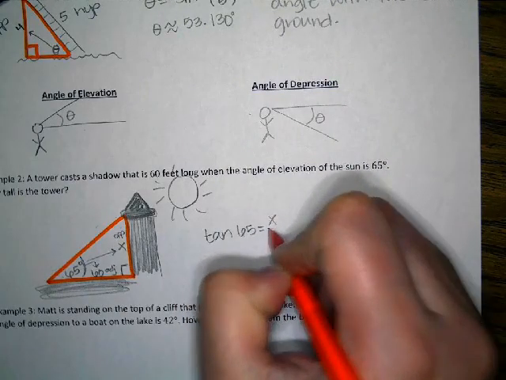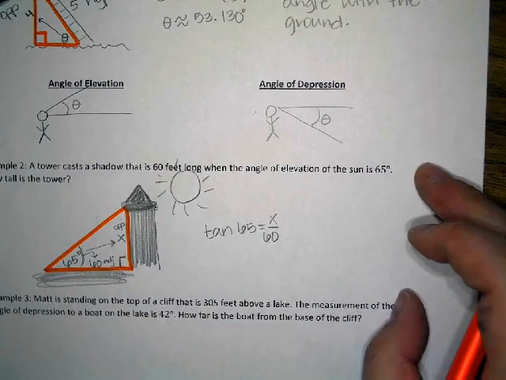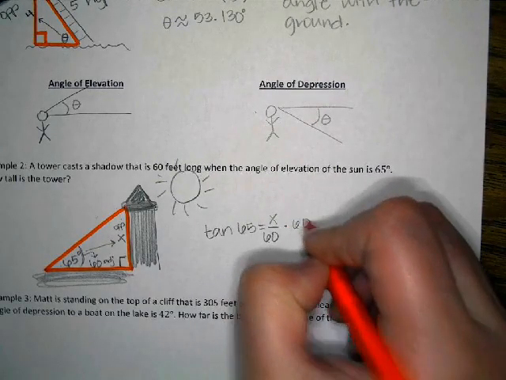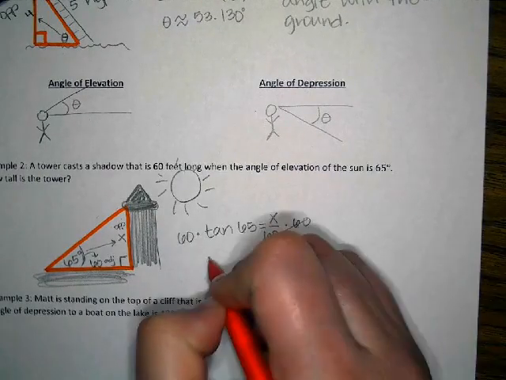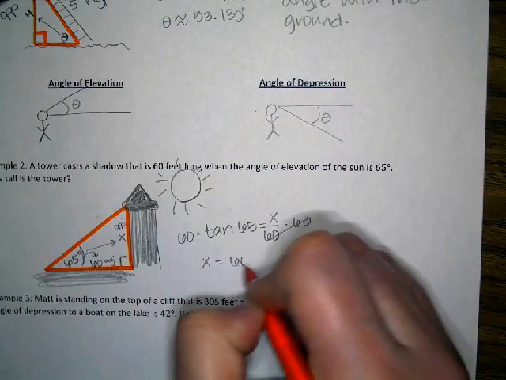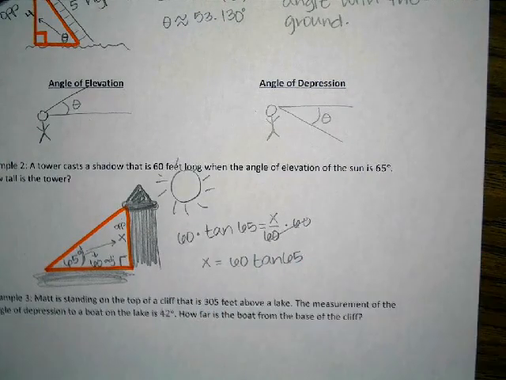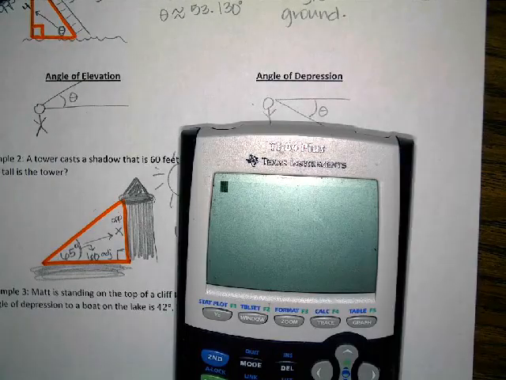Okay. And then what should we do to solve it? Multiply by 60, multiply by 60. So x equals 60 times tangent of 65.